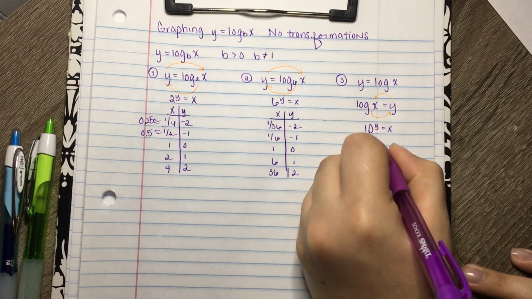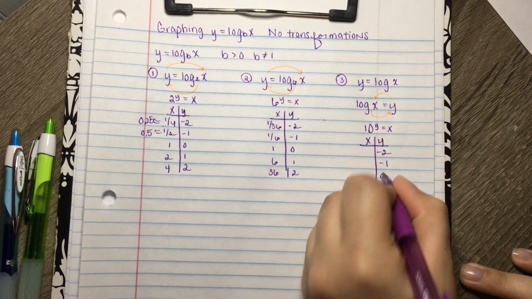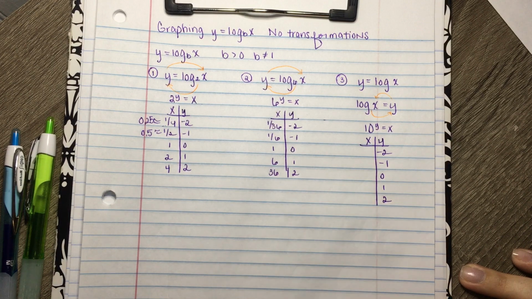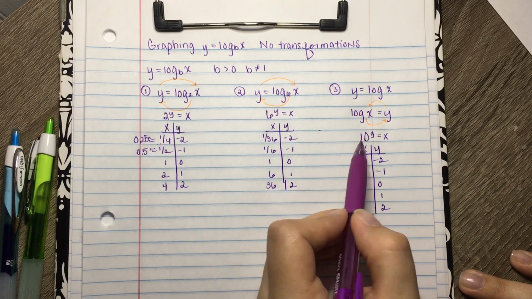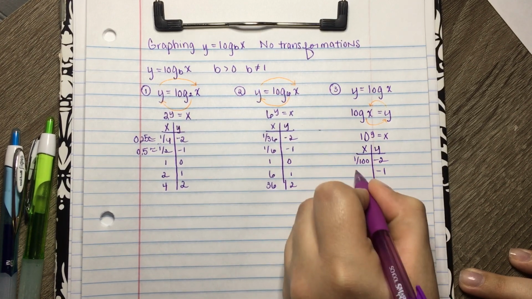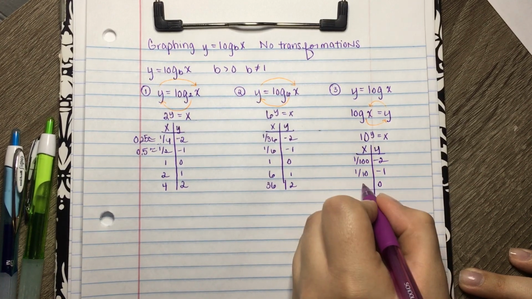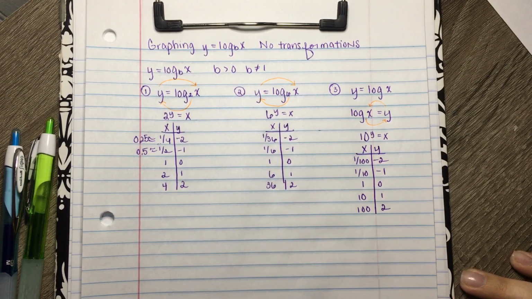And then now same thing, no shifting left or right, so we're picking those y values, -2 all the way to +2. All right, and then once we have those y values, we're plugging them into the function here, and I have 10 to the -2. Well, that's going to be 1 over 100. 10 to the -1 is 1 over 10. 10 to the 0 is 1. 10 to the first is 10, and then 10 squared is 100.